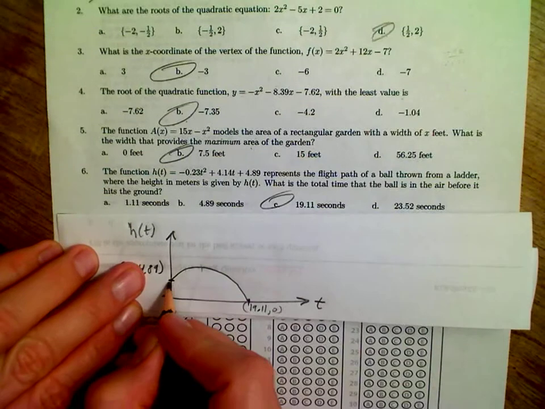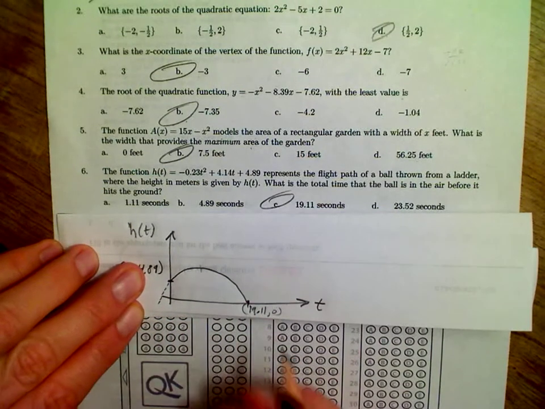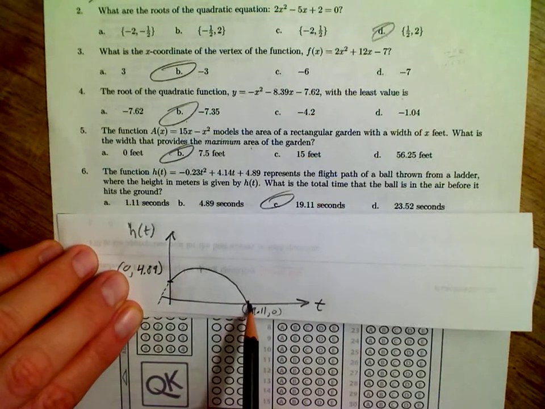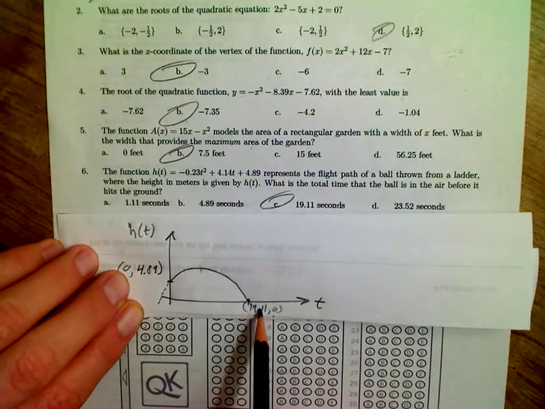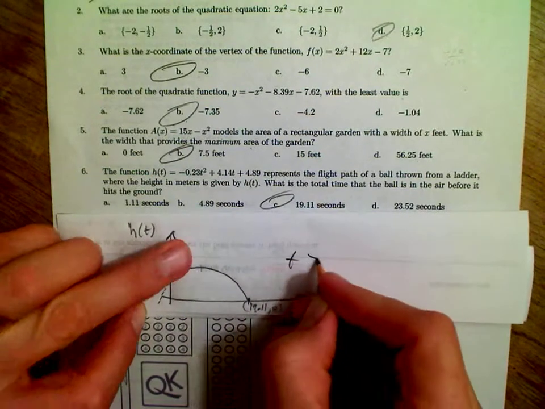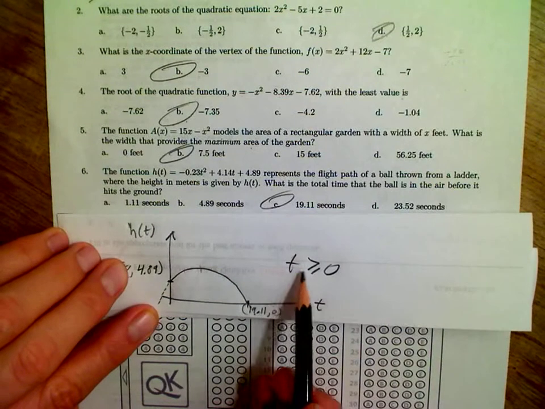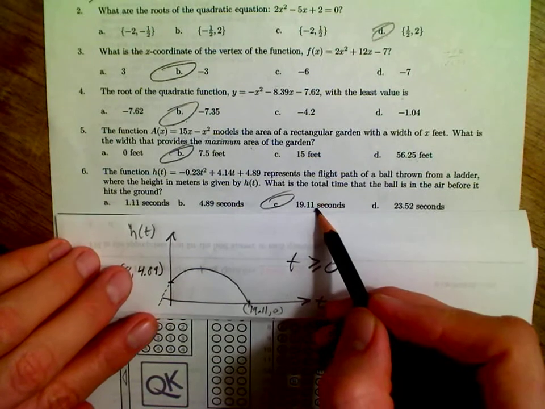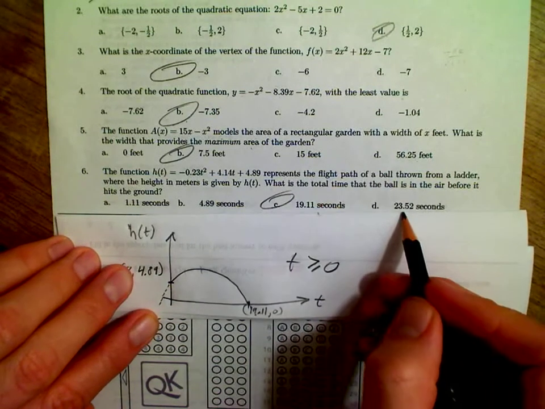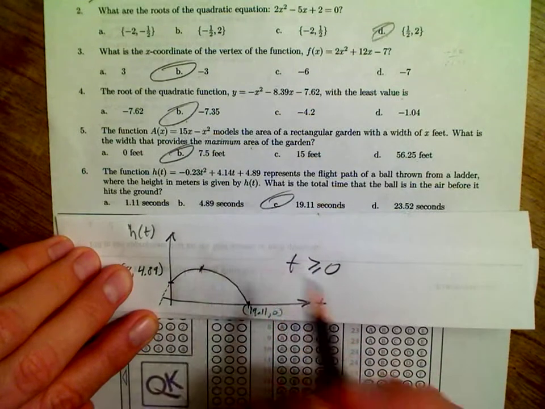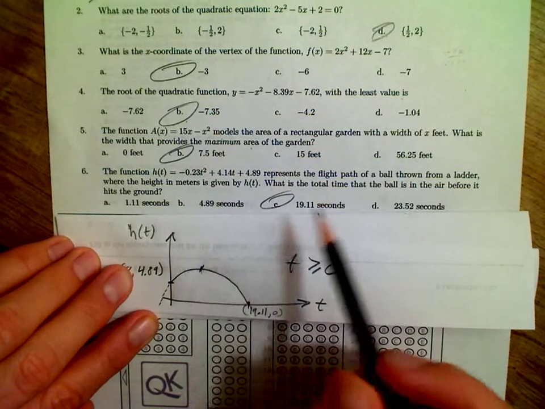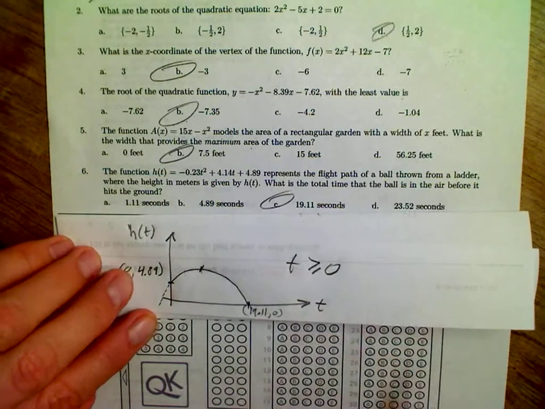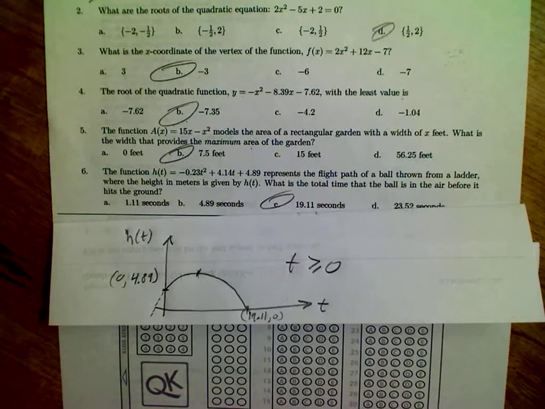If you use a graphing utility, you can see some other parts of the parabola come and go. But once the height is less than 0, it's negative. And we would probably assume in a problem like this that time is always going to be positive, so from time t equals 0 and on. So 19.11 seconds. 23.52 you can see as the vertex, the y value of the vertex. That's the height in meters at the maximum. So that's a little bit different. Okay, 19.11. And that's the last question.